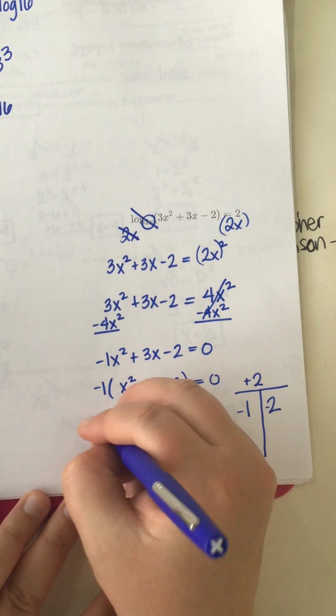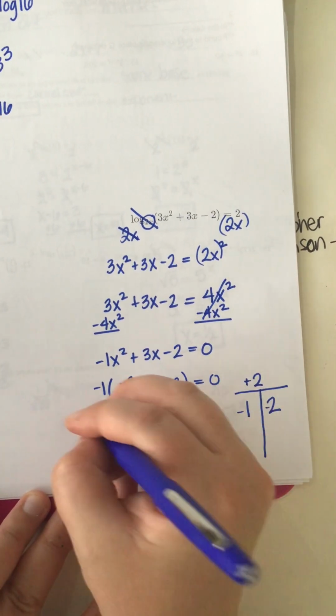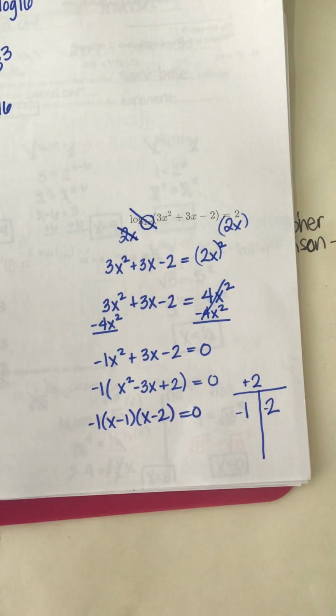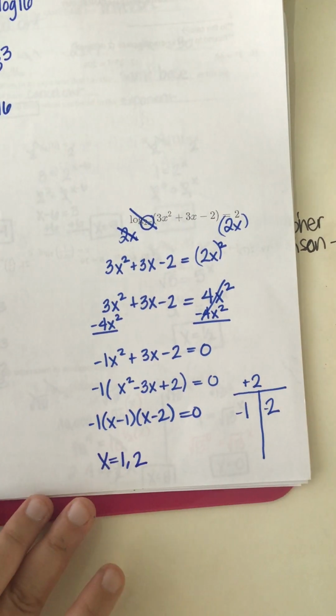Then from there, it's an x minus 1 and an x minus 2. If your parentheses are an x minus 1 and an x minus 2, then your answers will both be what? Positive. If they're negative in the parentheses, the final answers should be the reverse. So it'd be x equals 1 and 2.